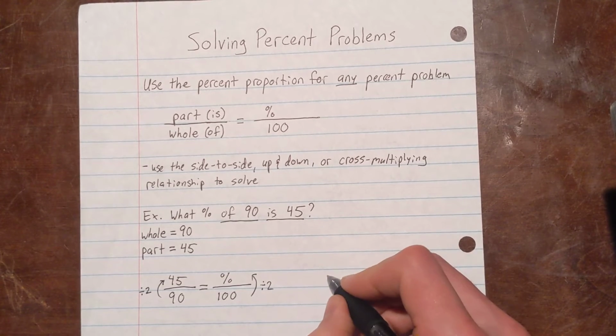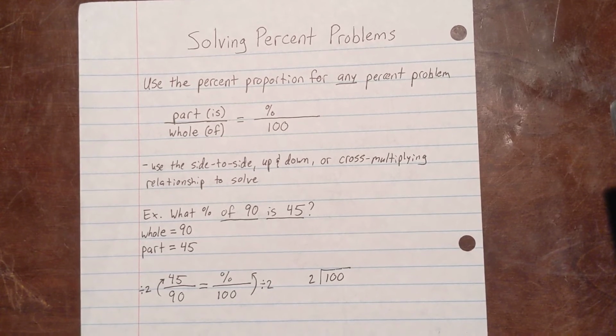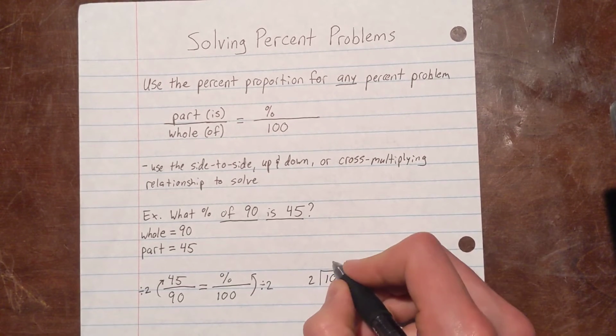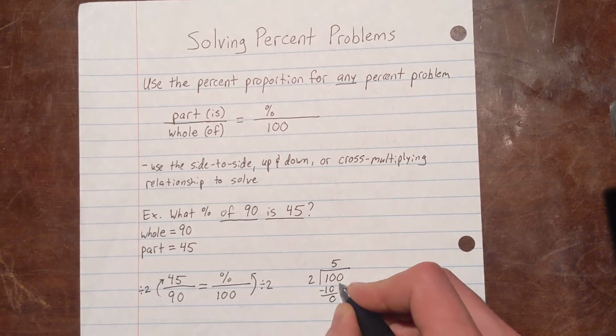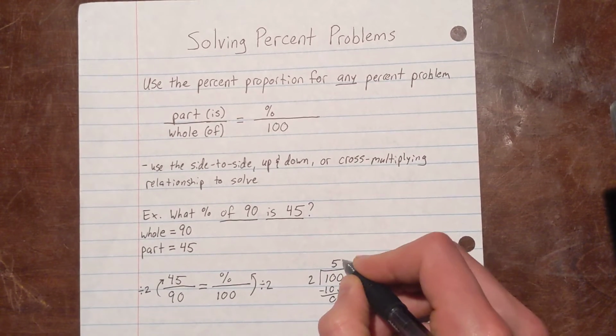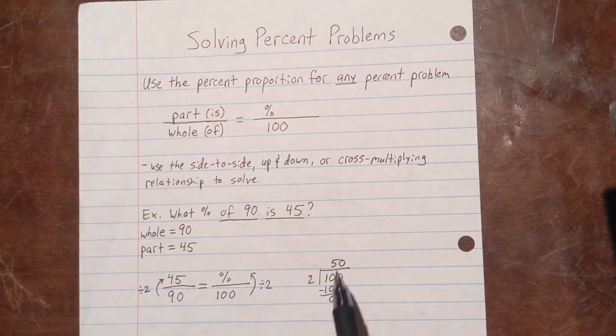Now, if you do 100 divided by 2, it should be simple and straightforward for you all. 2 goes into 10 5 times. 5 times 2 is 10. Subtract that, we get 0. Bring down the last 0. 2 goes into 0 0 times. And so our missing number here is 50.